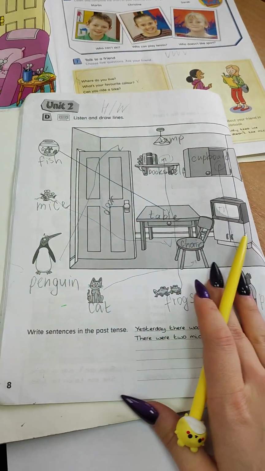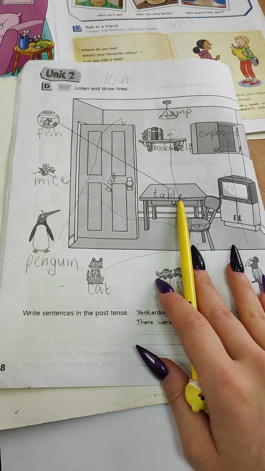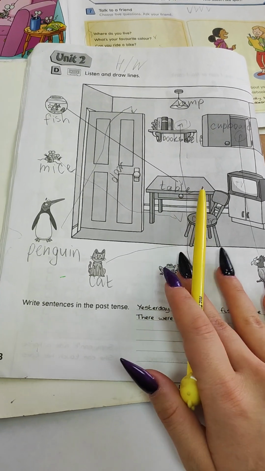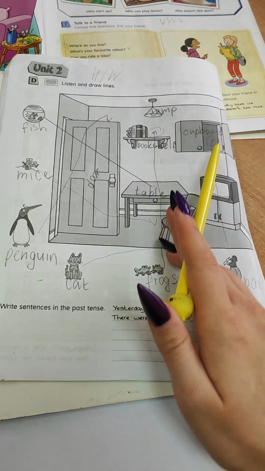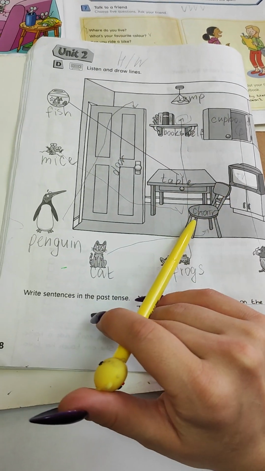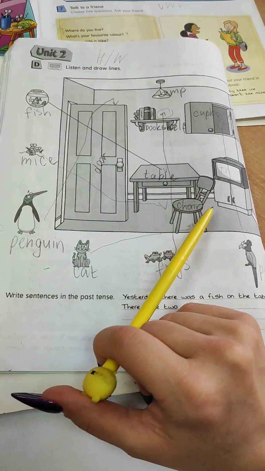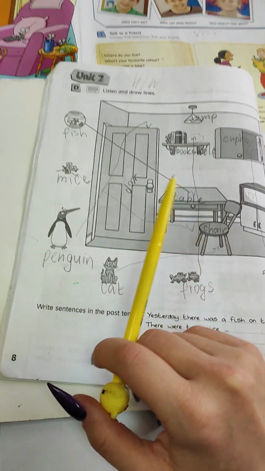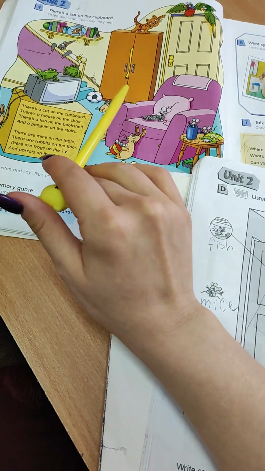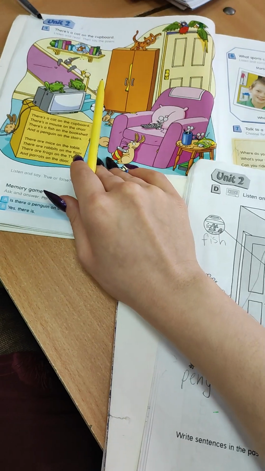So here is a picture of a room. What do you think? Maybe it's a kitchen, maybe it's a living room, maybe it's a bedroom, maybe it's a bathroom. There is a television, there is a cupboard, there is a bookshelf, there is a door, there is a table, there is a chair. I think that is a kitchen because there is a table and a chair. But there is a television over here, and there is an armchair in the pupils book. And I think that is a living room, isn't it?